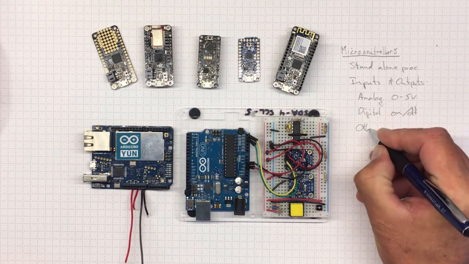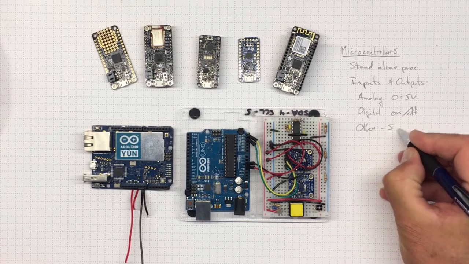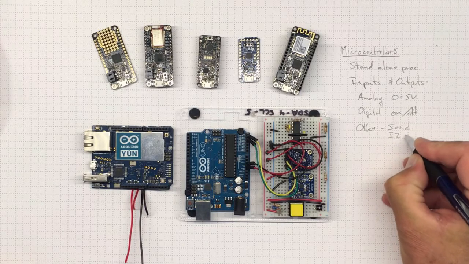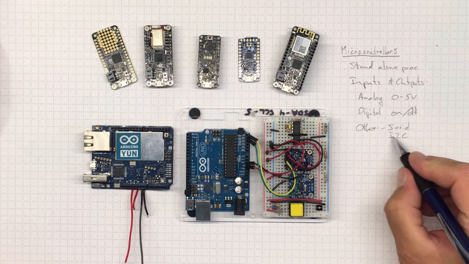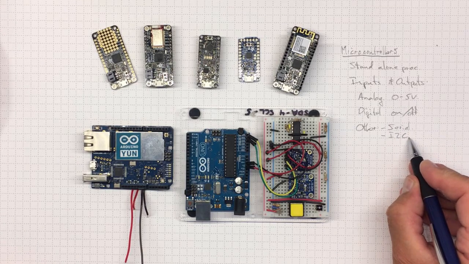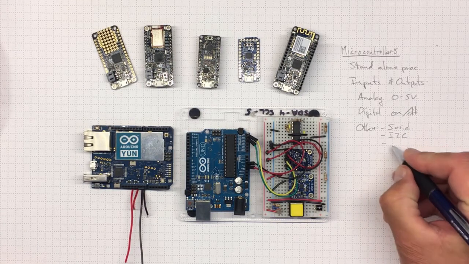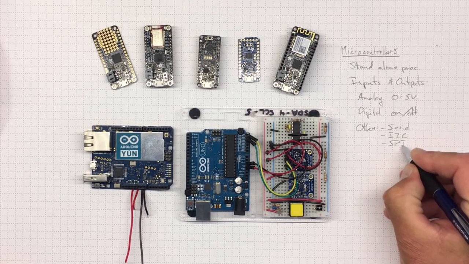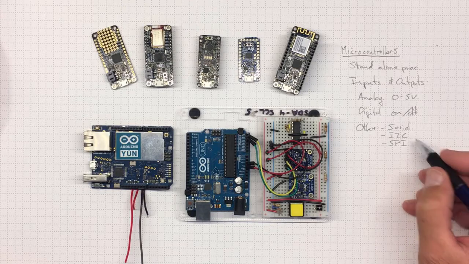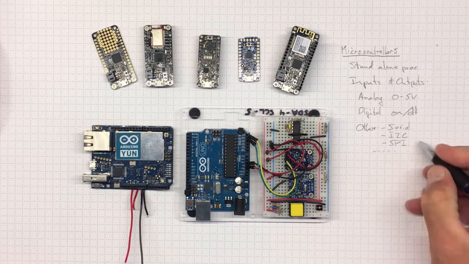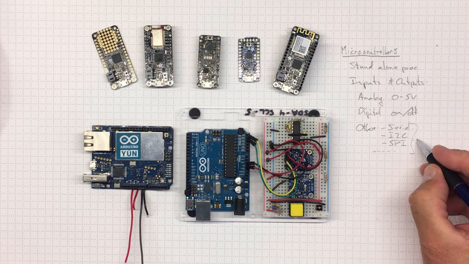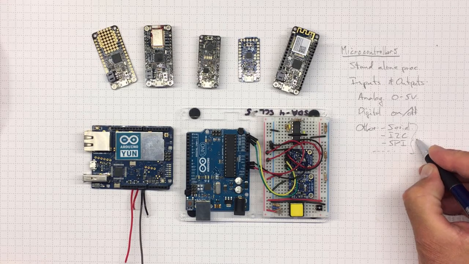In addition to those analog and digital direct inputs and outputs from devices, there may also be some other inputs and outputs. For example, serial ports, I2C, which is another serial connection specifically for connecting to multiple different instruments at the same time. SPI, which is another serial protocol, again for connecting to multiple different instruments at the same time. And the list goes on and on. And we'll deal with these more complex possibilities a little later in the course.